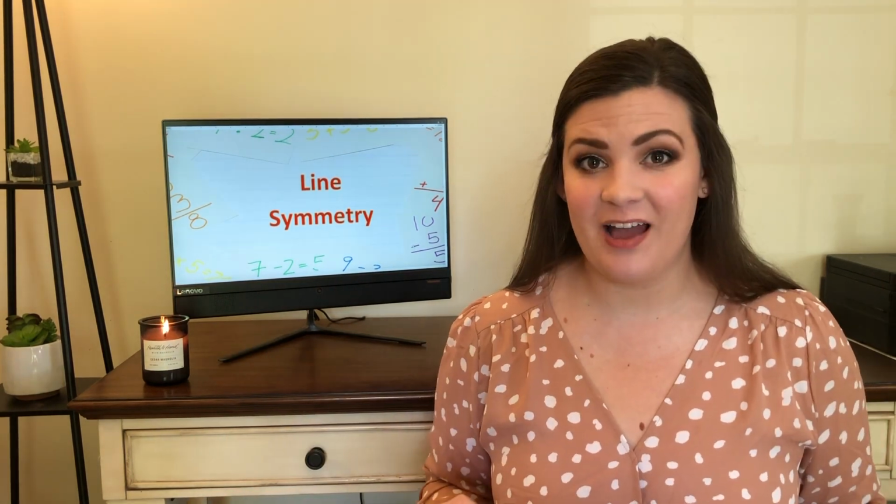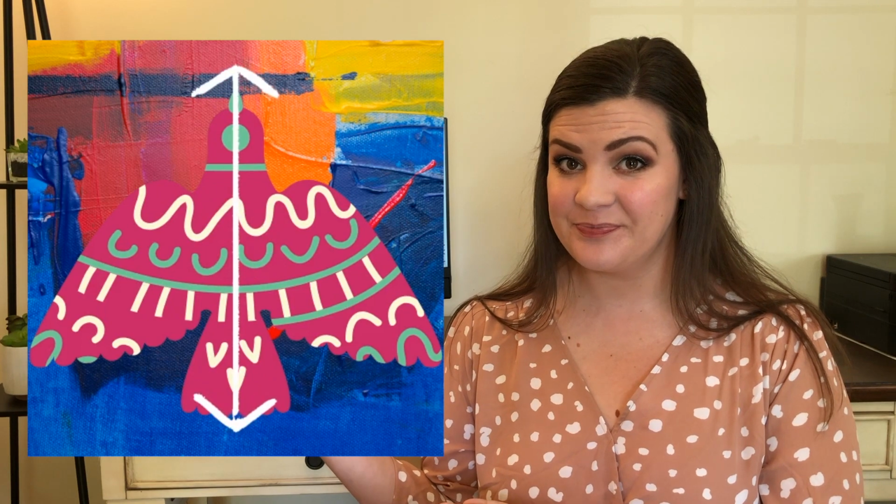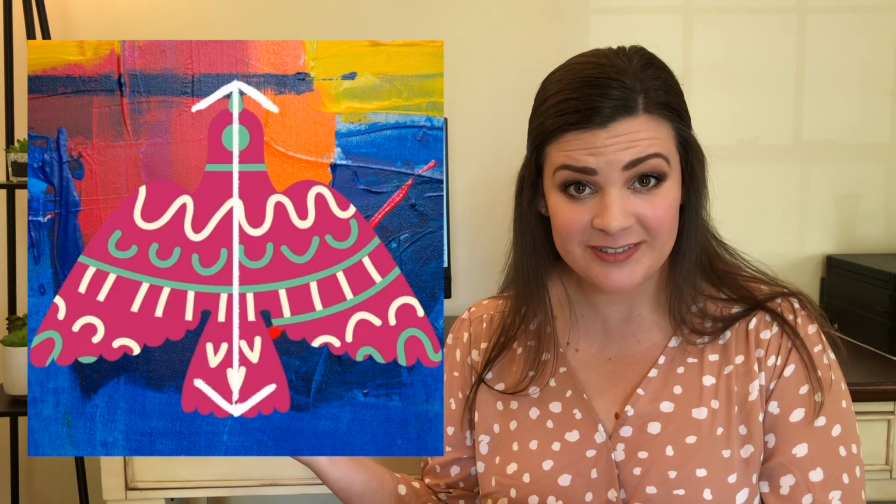Now it's time to review. Does this shape have line symmetry? Did you say yes? Awesome. Does this shape have line symmetry? Did you say no? Fantastic. What kind of line symmetry is this? Did you say vertical? Fantastic. What kind of line symmetry is this? Did you say horizontal? Awesome. What kind of line symmetry is this? Did you say diagonal? Great job.